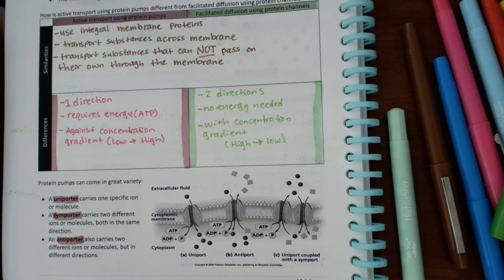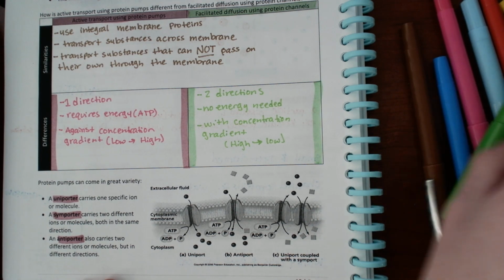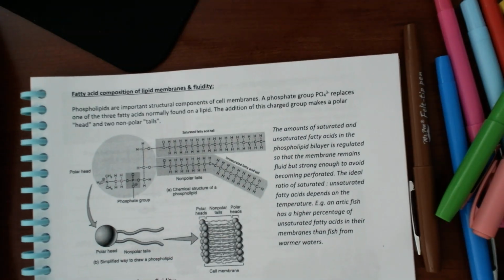Okay. On to the next one. Good to look at the fatty acids again.